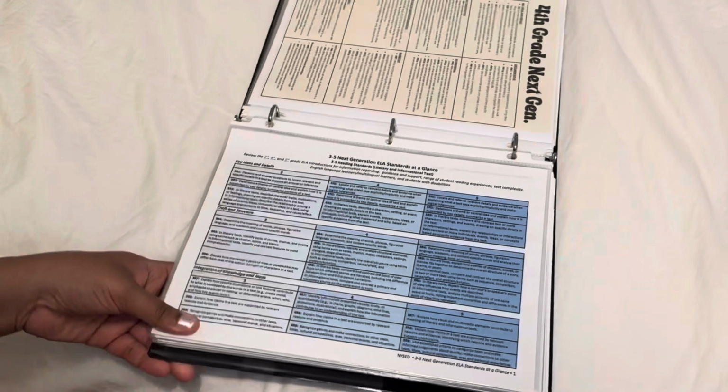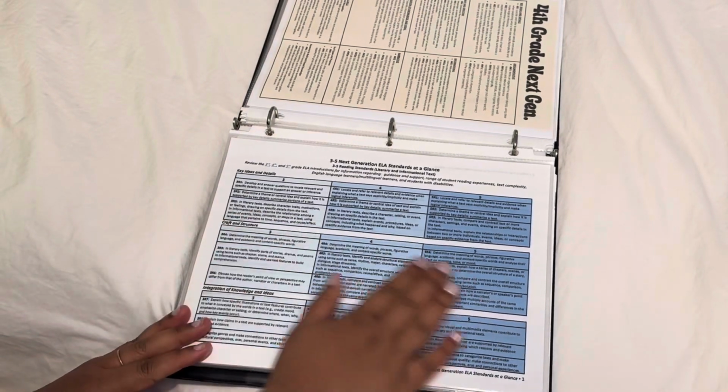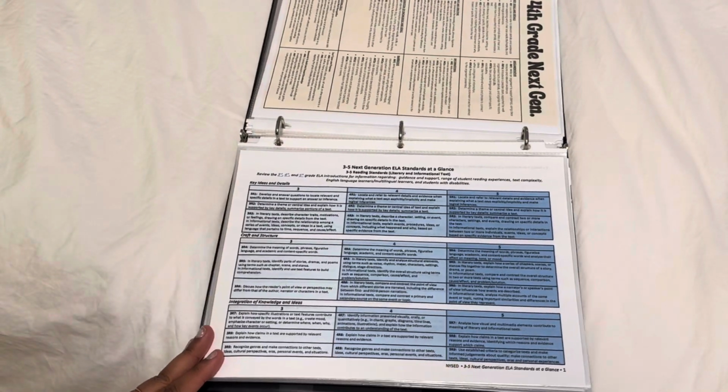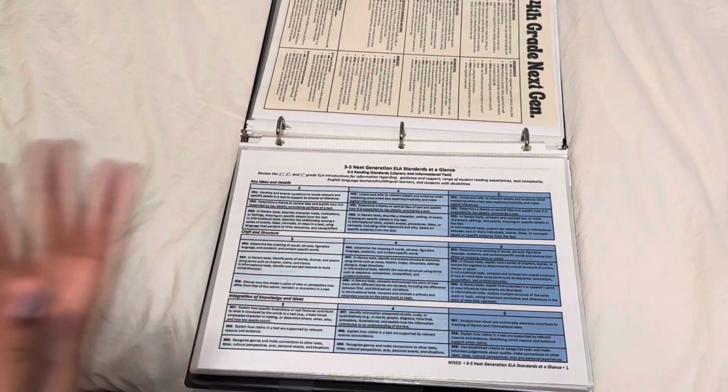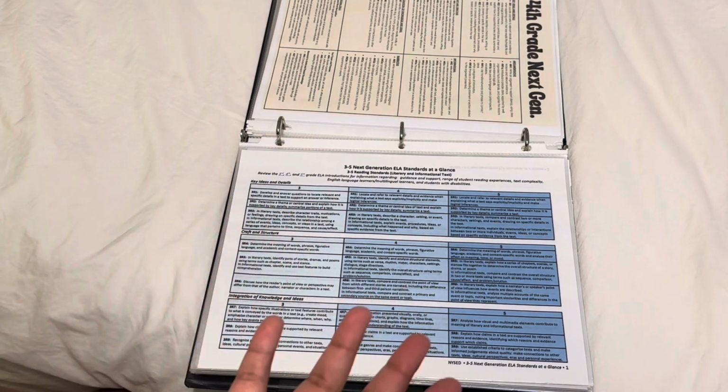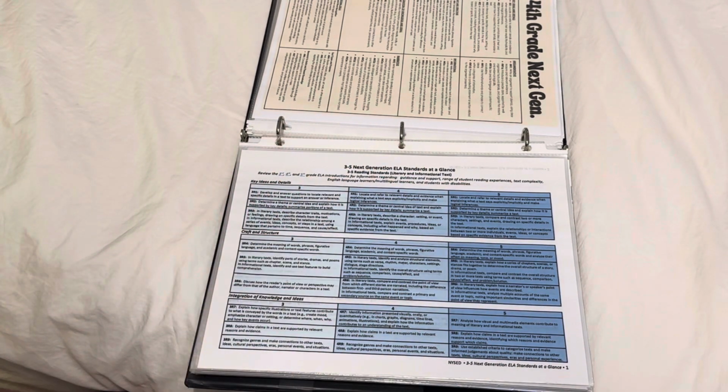Then this I really like. It's the next generation standards at a glance. So I use this a lot for progression work. So my school is a mastery based school. So instead of level 1, 2, 3, 4, or A, B, C, or you got 90% or 80% in the class, we have mastery levels.